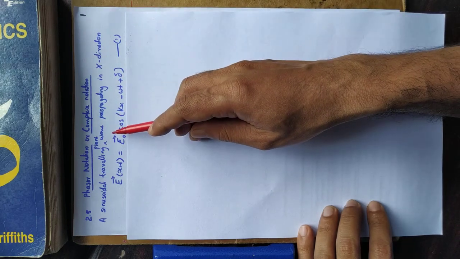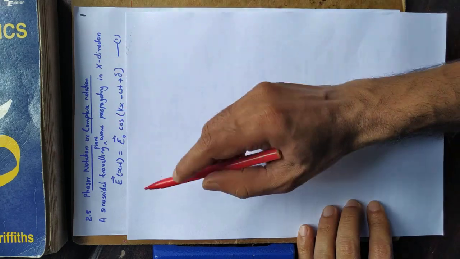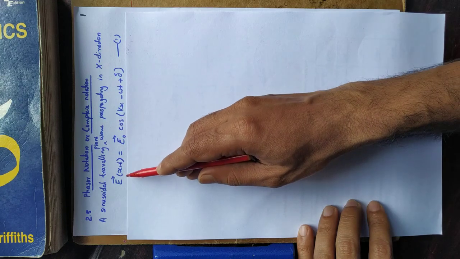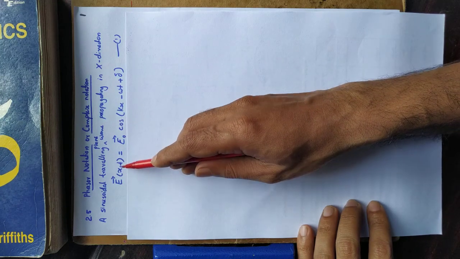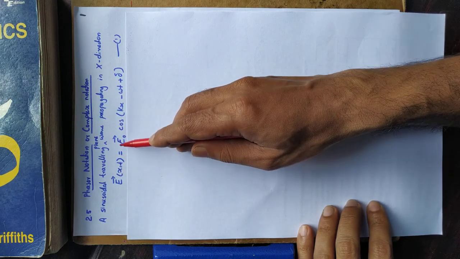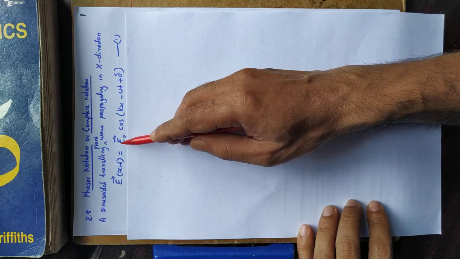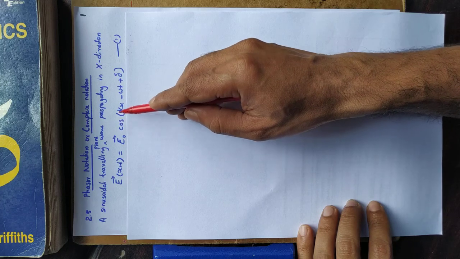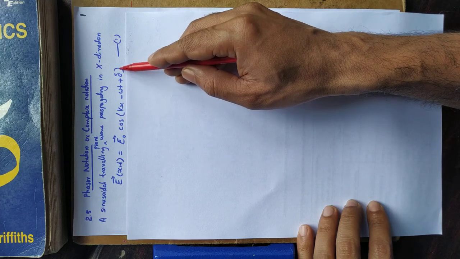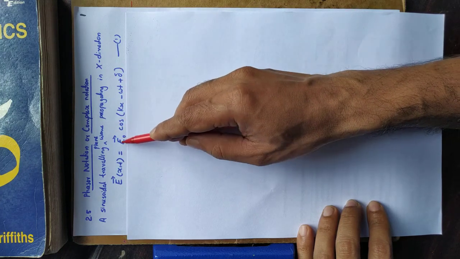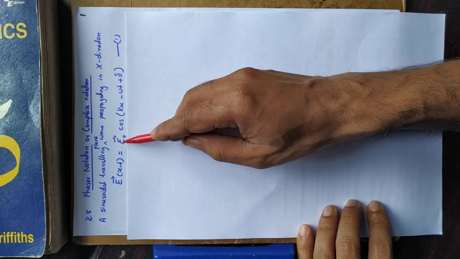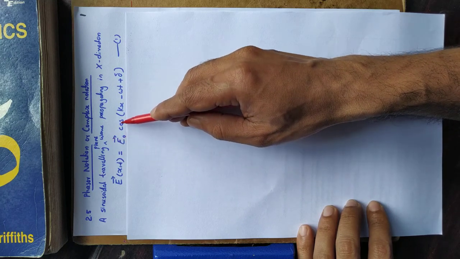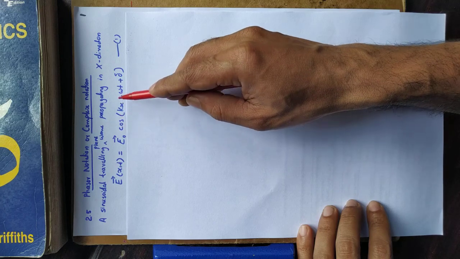So a plane wave propagating in positive x direction, or the solution of wave equation, can be expressed as E as a function of x comma t is equal to E0 cos(kx minus omega t plus delta). Here E0 is the constant amplitude, which includes the direction also, then a sinusoidal function, sine or cosine.